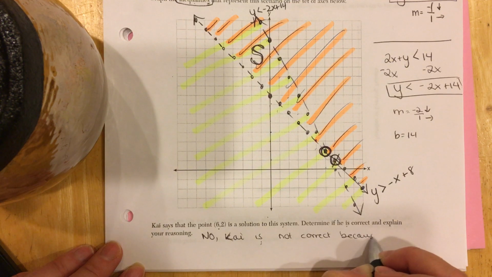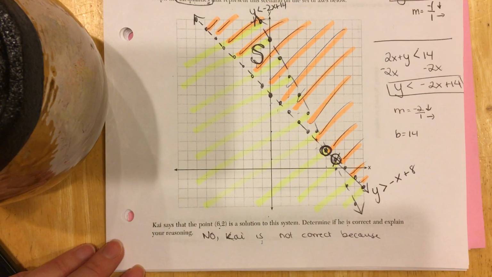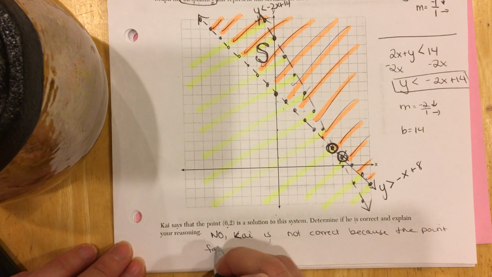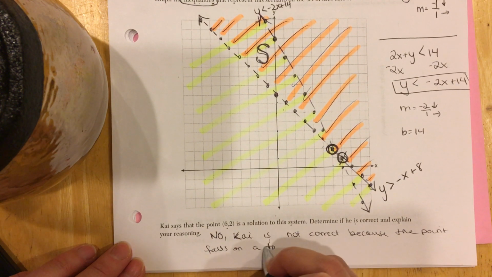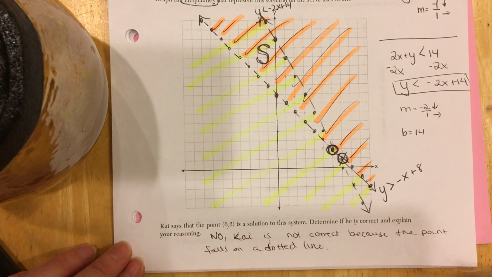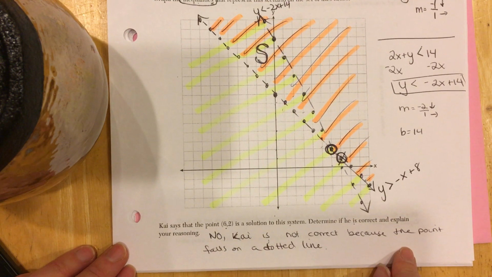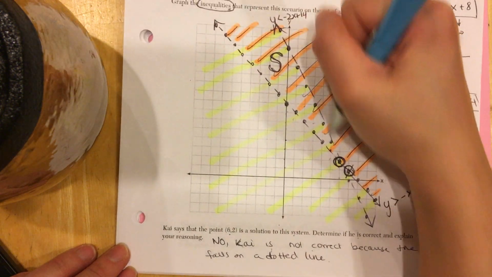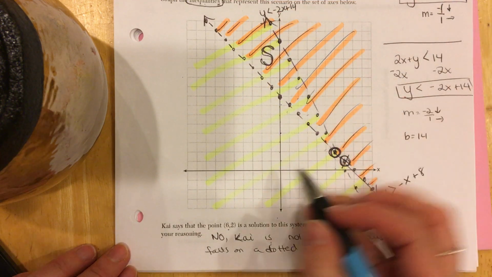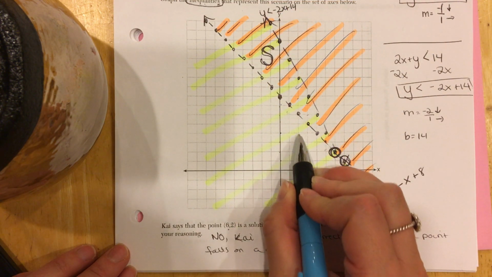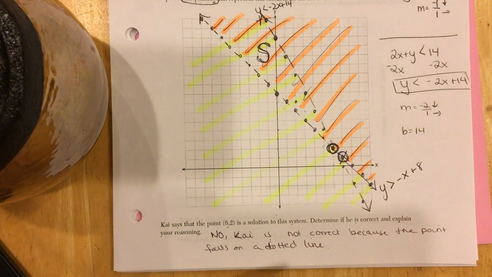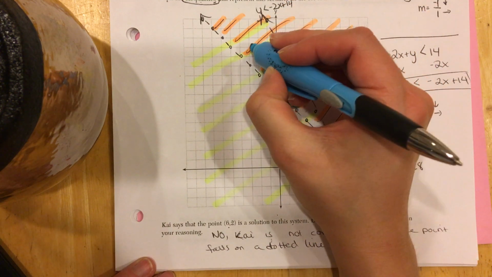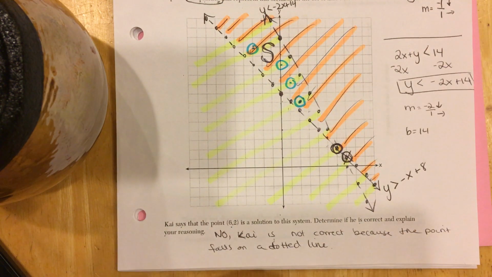because, and you can just say because the point falls on a dotted line. It actually falls on two dotted lines. So because the point falls on a dotted line. And that would be fine. If they were asking you for a point that lies in the solution, you would have to pick any point inside of this overlapping shading area and not any point on the line. So I would pick maybe the point over 2 up 1, 2, 3, 4, 5, 6, 7. That right here, this is a point in the solution. Any point inside here, that's a point in the solution. So is that. So is that. But if it hits one of those dotted lines, it's no longer a solution.